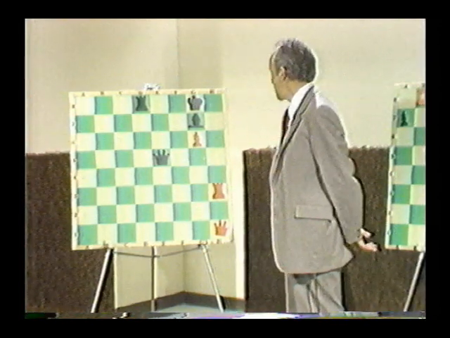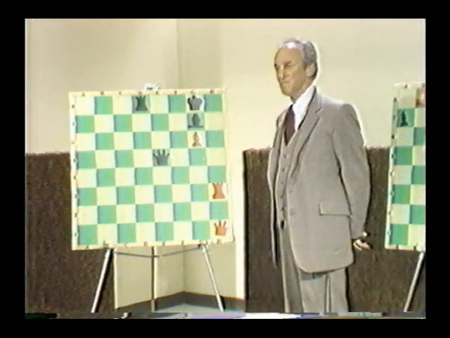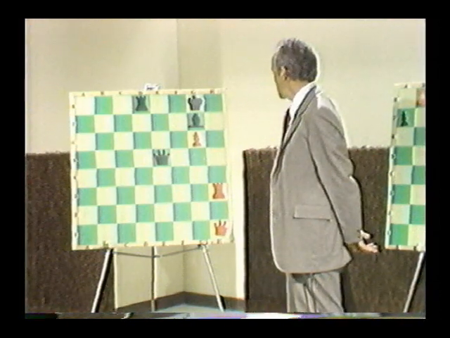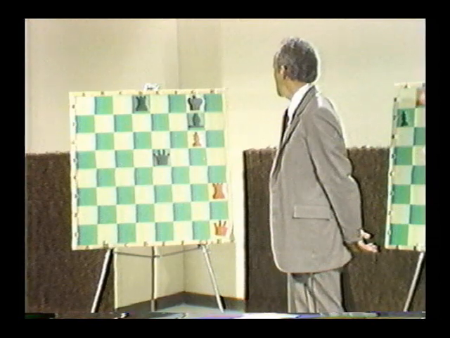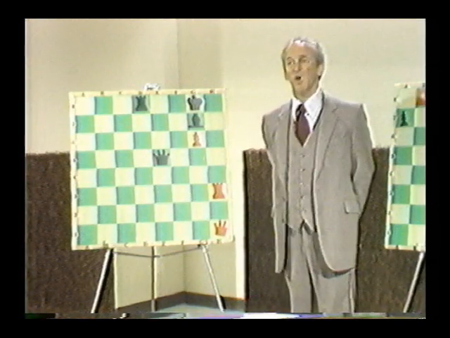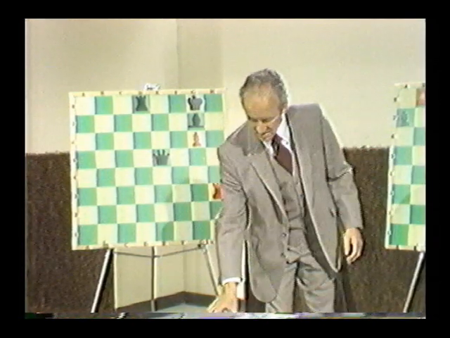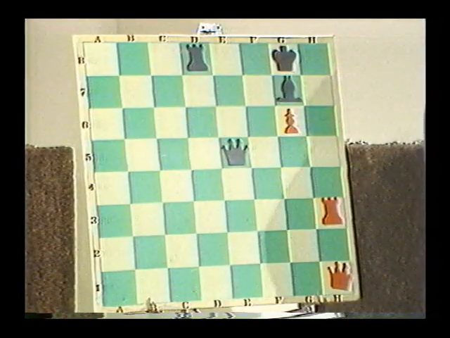So how is white going to penetrate and get a checkmate here? Well, there is one. There's a checkmate in 3 moves. White has a checkmate in 3 moves. And I have about a minute to show you one more.